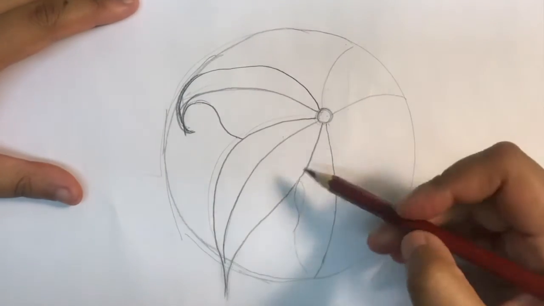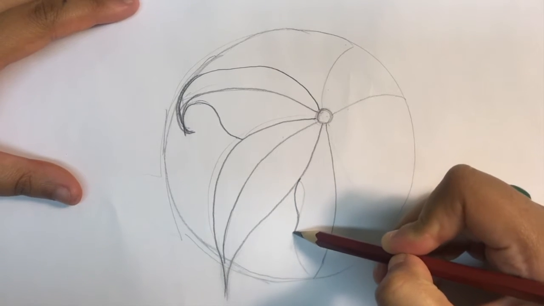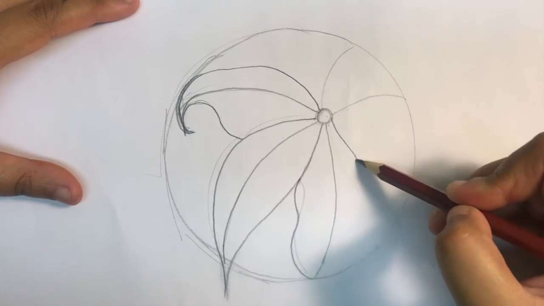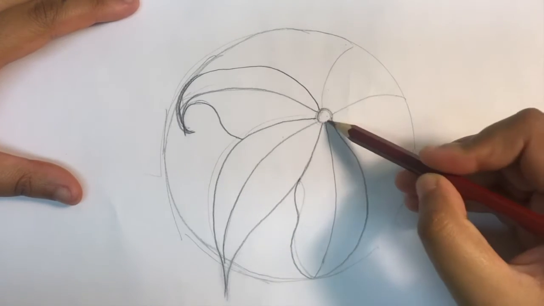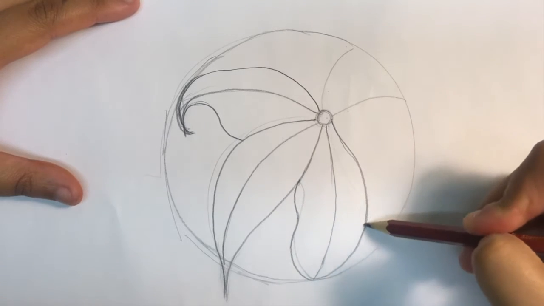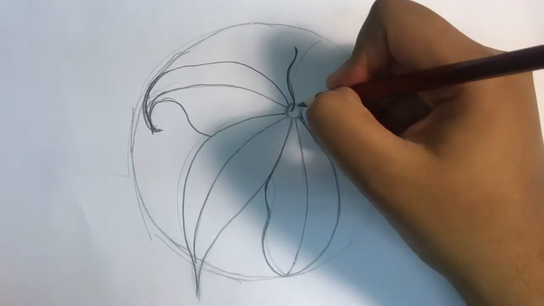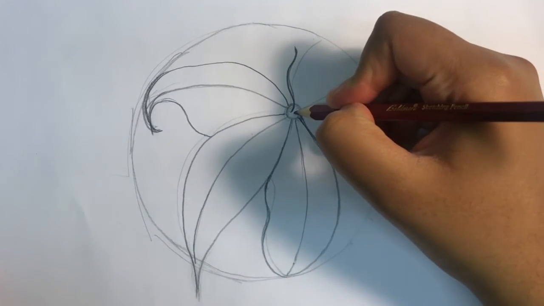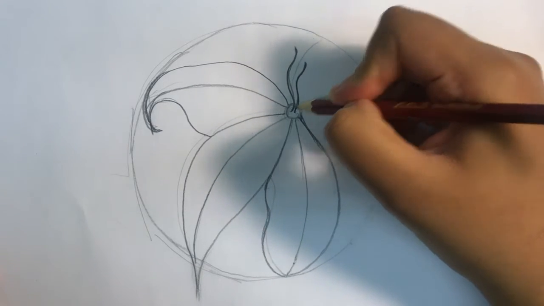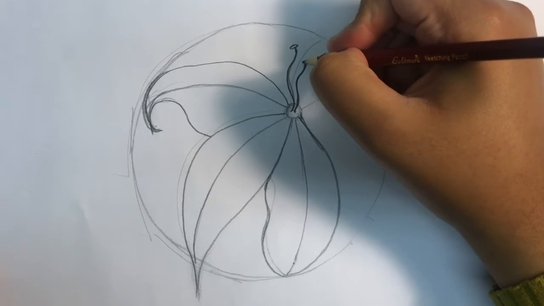The third petal is going to have a rounded end, and as you can see, some of the petals are starting to overlap each other. And once again, we're following the curve of the guided line. For the middle of the lily, we're also going to draw 2 or 3 swirly lines, which also come with little oval shapes on top.